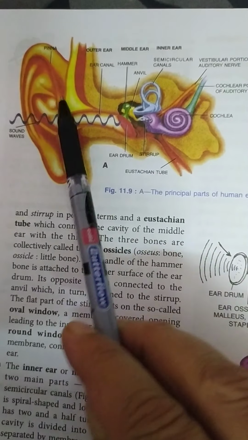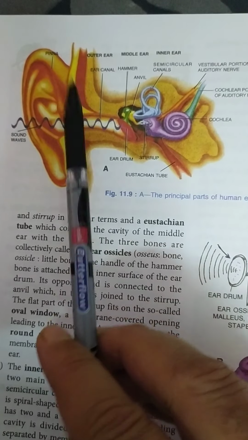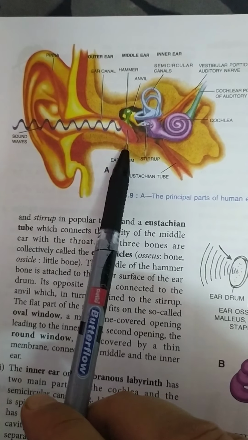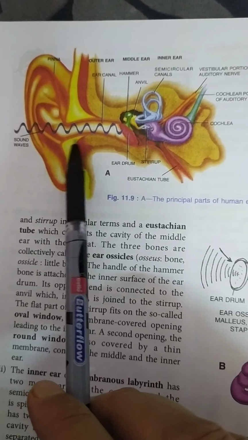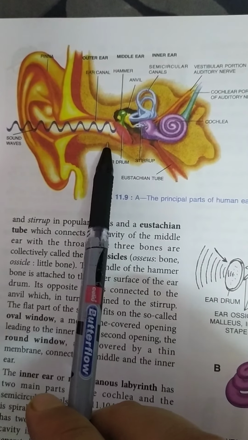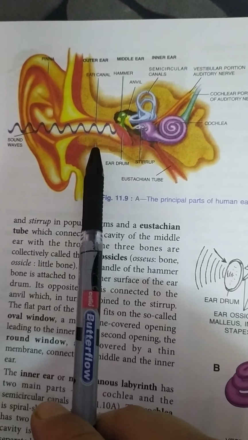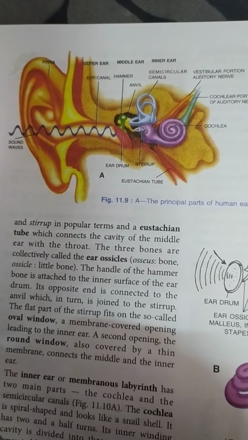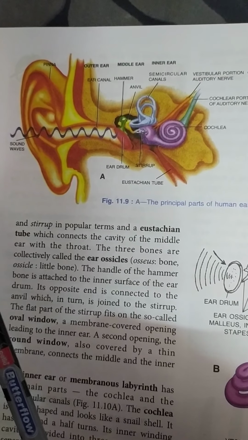Outer ear: first the pinna, the second one is the auditory canal, and the other one is the eardrum. These three parts make up the outer ear. Then the ear ossicles, three ear ossicles: malleus, incus and stapes.